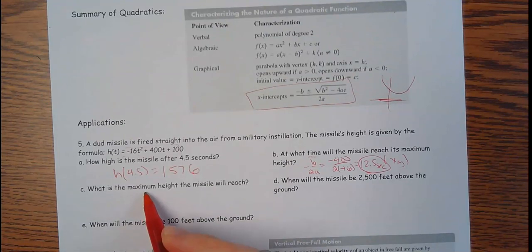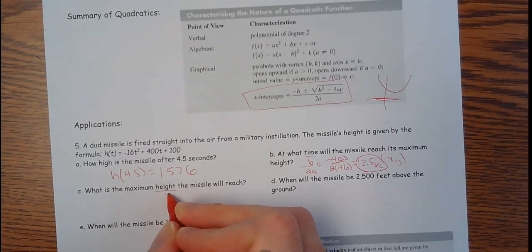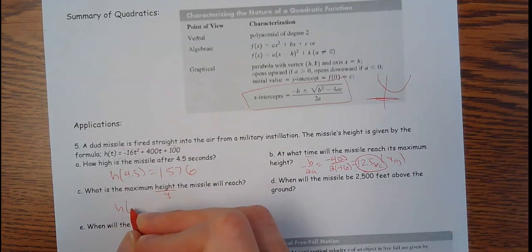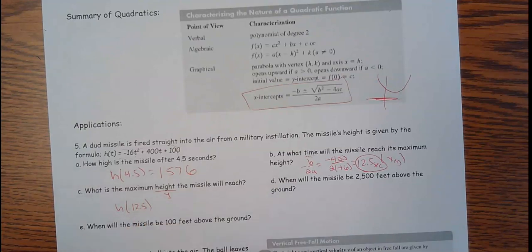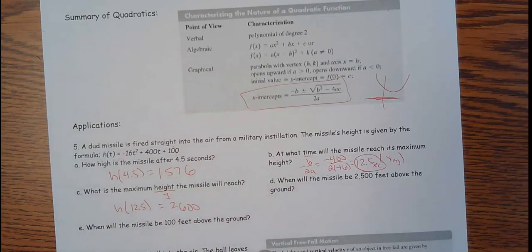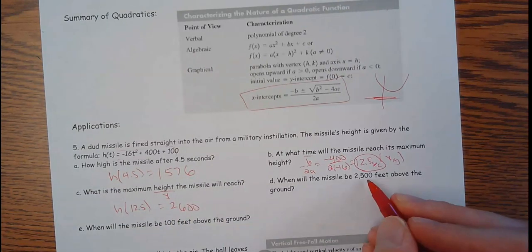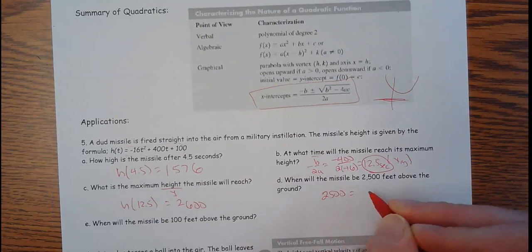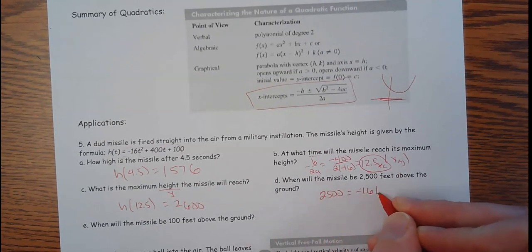And then what is the maximum height? Height is the y value. So what I'm trying to find is the y value now, that means plug it in. So take h of 12.5. Again, I'll let you put that in the calculator. It's 2,600. When will the missile be 2,500 feet above the ground? So what I'm saying is, 2,500 is my h of t, and I'm trying to find what t gives me that.